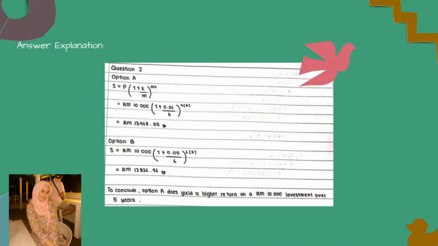Even though option B is compounded more frequently, option A is a better return because it offers a higher interest rate of 6%. Therefore, option A is the better investment in this case.